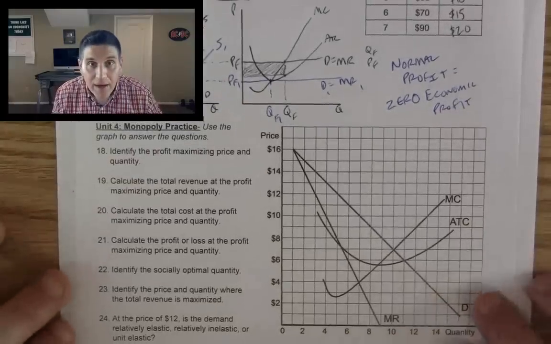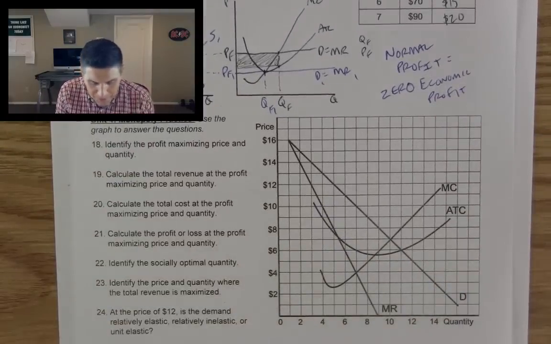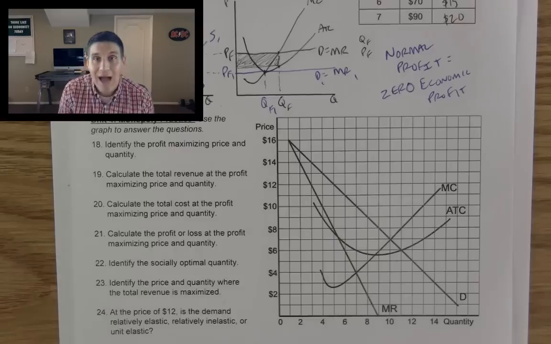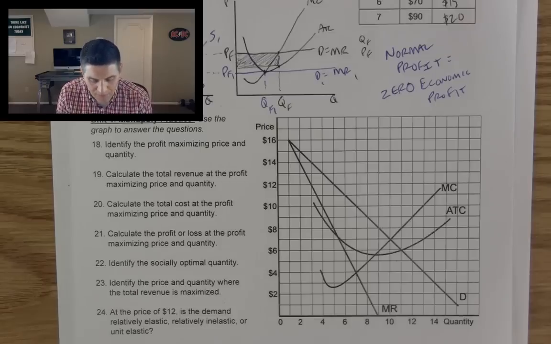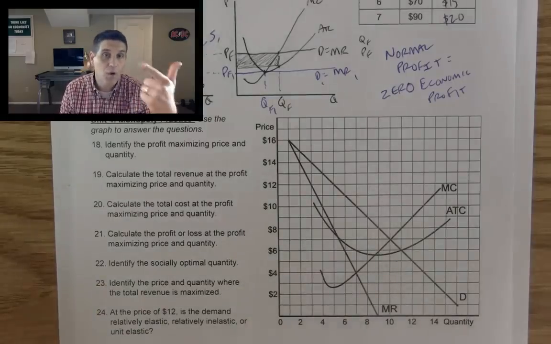Okay. Here's what it says. Monopoly practice, use graph to answer the questions. You've got this monopoly, which is right here. For the people on your phones, you got to squint your eyes. Identify the profit maximizing price and quantity. Calculate the total revenue at the profit maximizing price and quantity, and calculate the total cost. So those are the first questions. Profit, total revenue, and total cost.